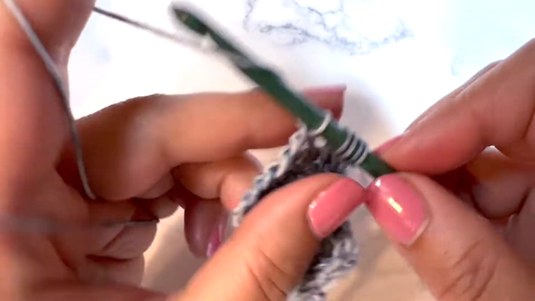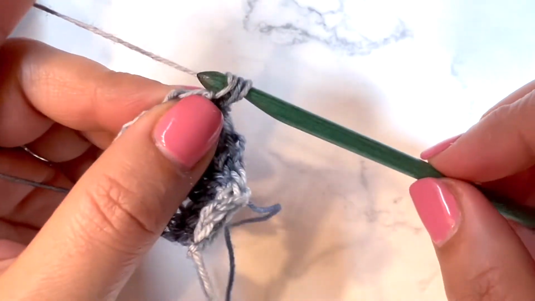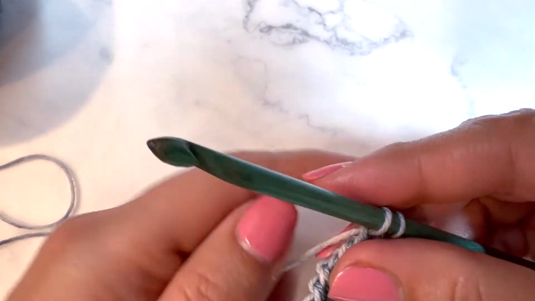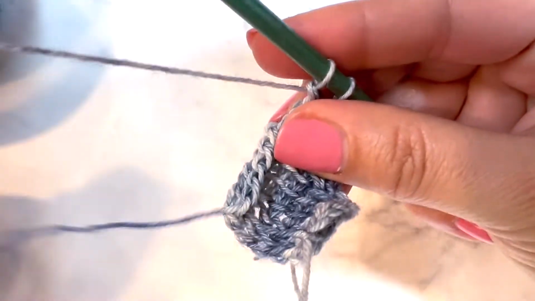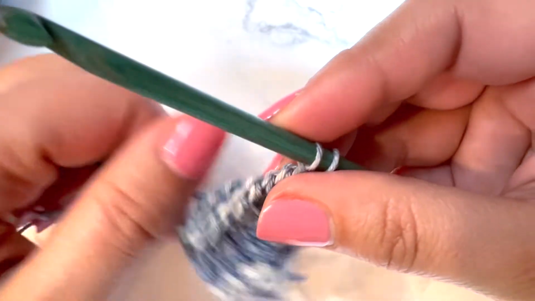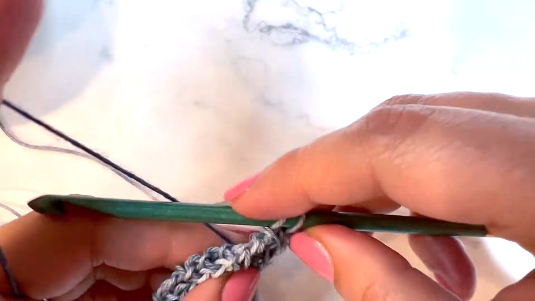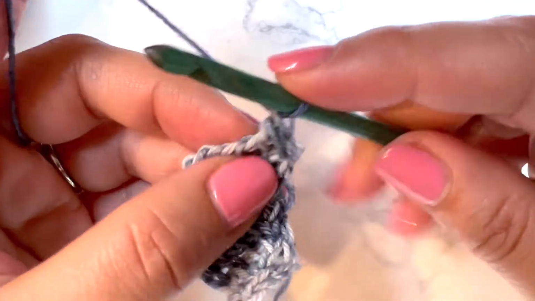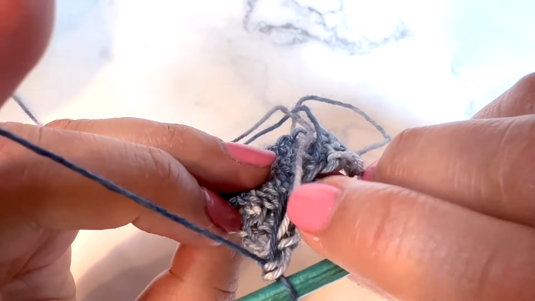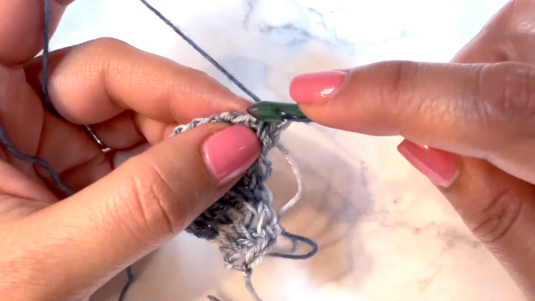All right, we're going to do our return pass, and then because this is our 3rd row of color 1, we're going to change to color 2 when we get to 2 stitches left on the hook. So I'm going to go ahead and drop color 1, just tuck that in behind, and bring color 2 forward. You will see as you're working this that you'll get a little bit of the carrying of colors, but that's on the back side of the shawl, so it shouldn't impact us at all.